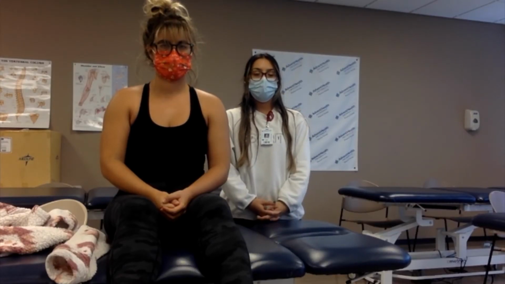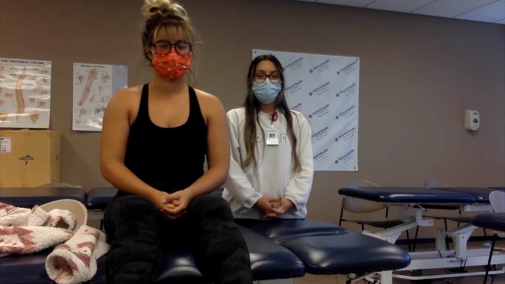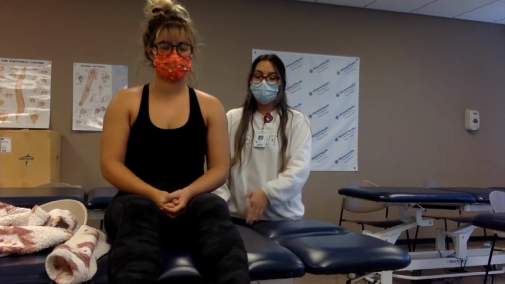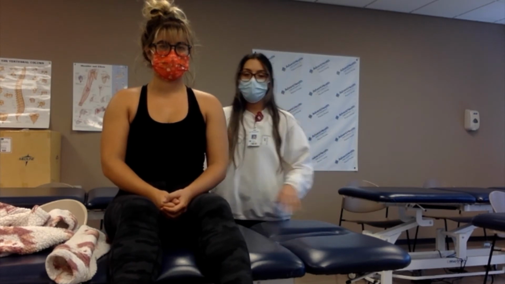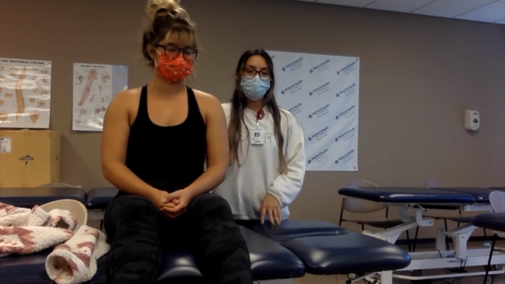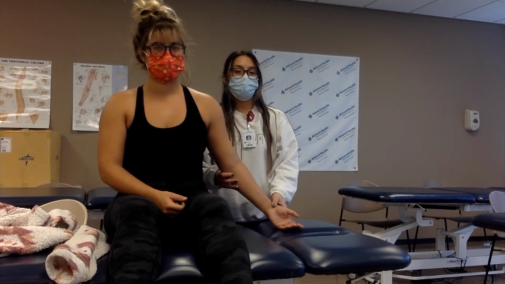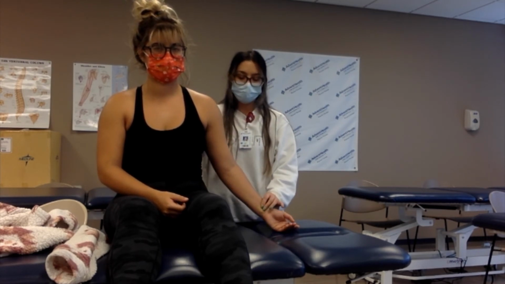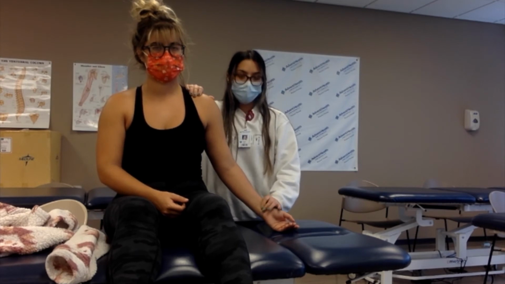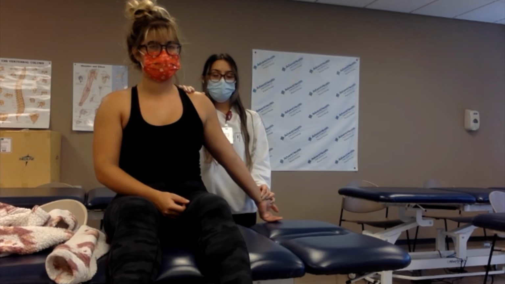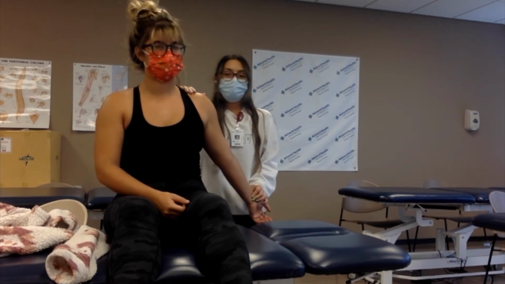This is the Adson's vascular test, and it is a thoracic outlet syndrome test. So what you would do here is you're going to take the person's hand and you're going to find their radial pulse, and then you're going to bring them into some external rotation and slight shoulder extension. And then once you get into that position, you're going to have the patient turn their head towards you, so turn towards the ipsilateral side.